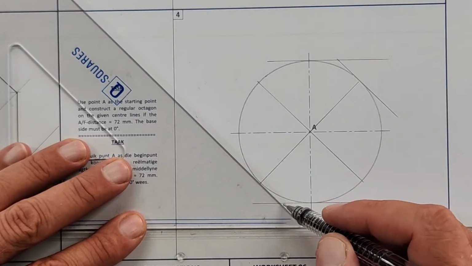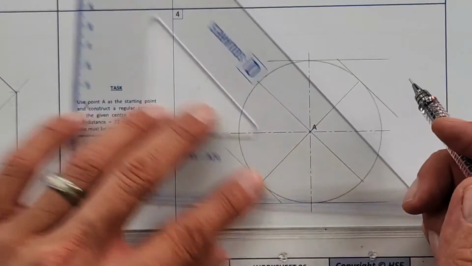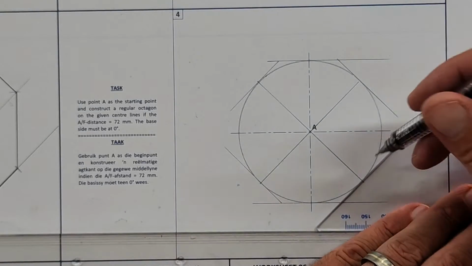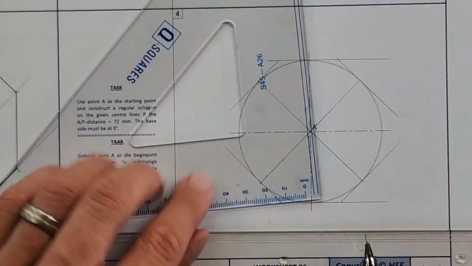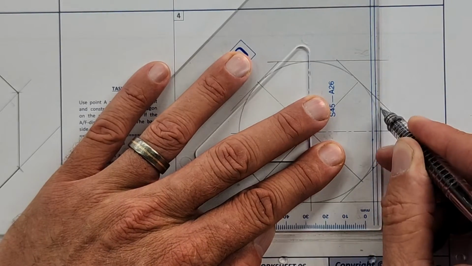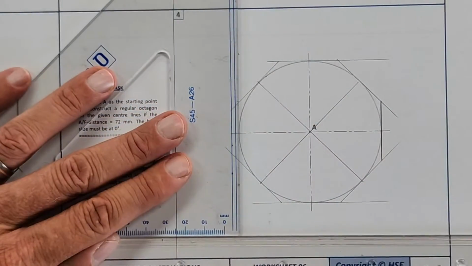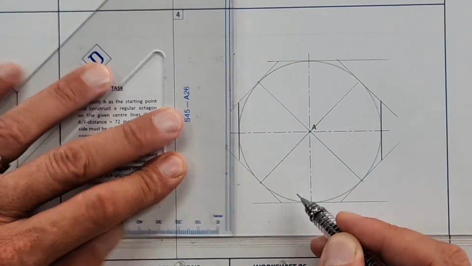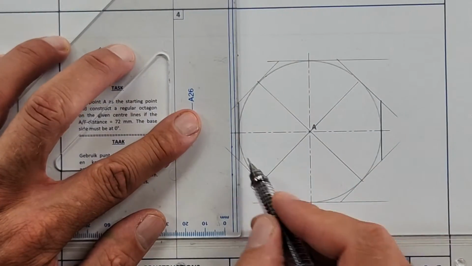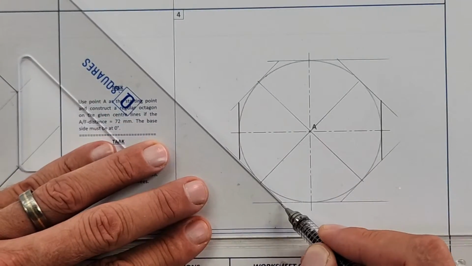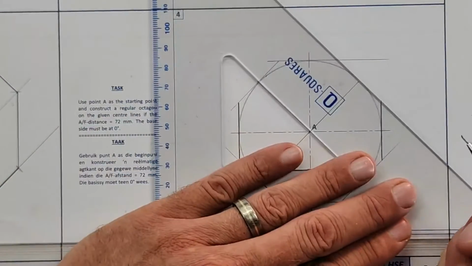I know you guys figured this one out already. Is it much different than the hexagon? It's if I can read, I can achieve. You have to remember, it's an AF distance. In other words, it needs to be on the outside of the circle. And then I must have my guidelines, my 90-degree lines to get this drawn correctly.